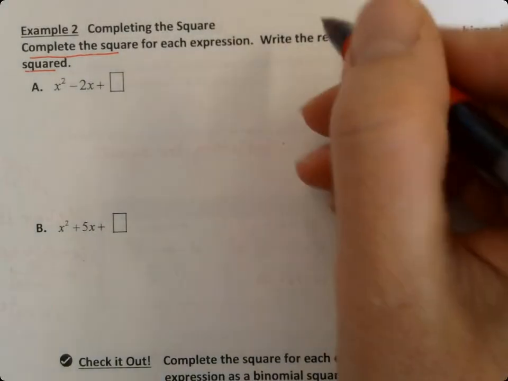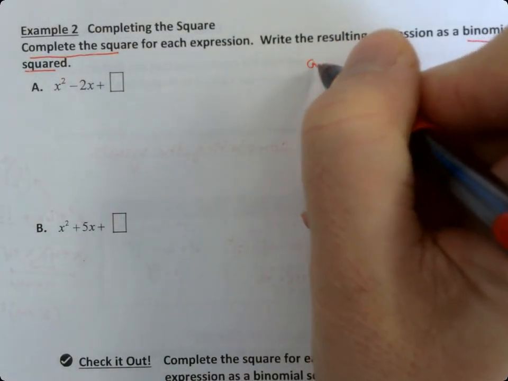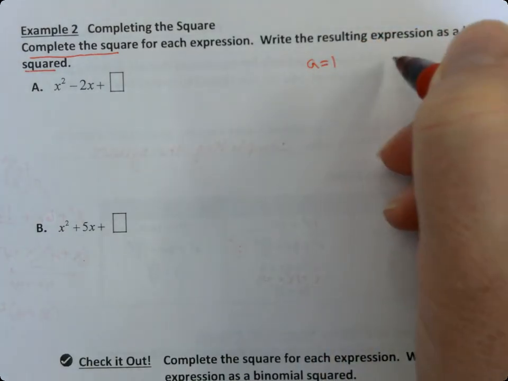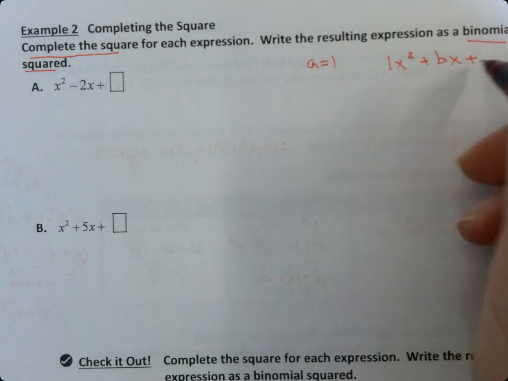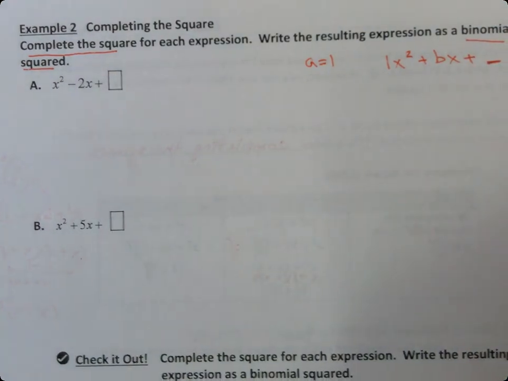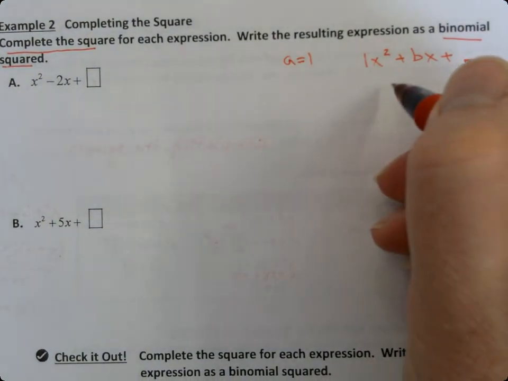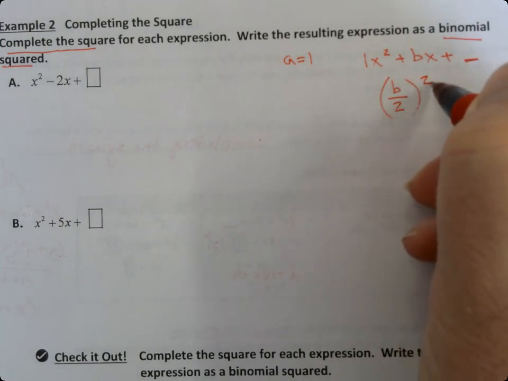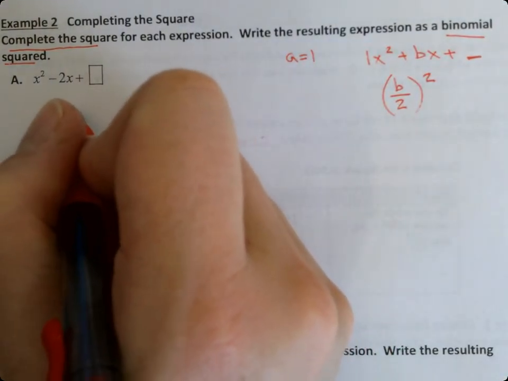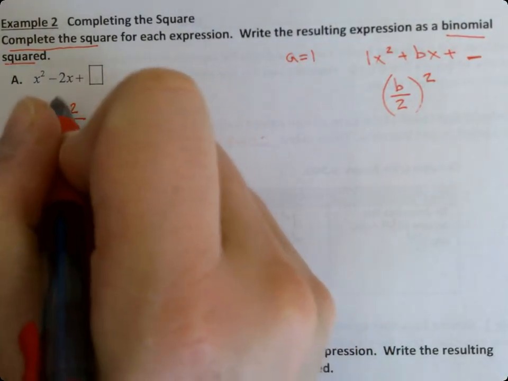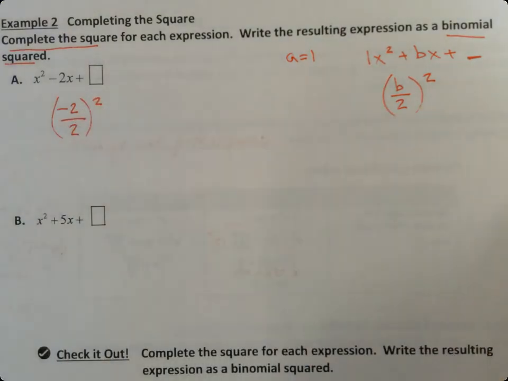Okay, first thing, in order to complete the square, a has to be 1. So you want it to be a 1x squared plus bx, and then we're trying to figure out what c is. What's the rule to complete the square? Take b, divide it by 2, and then what do you do to it? Square it. Okay, so b is negative 2. Divide it by 2, and then square it.